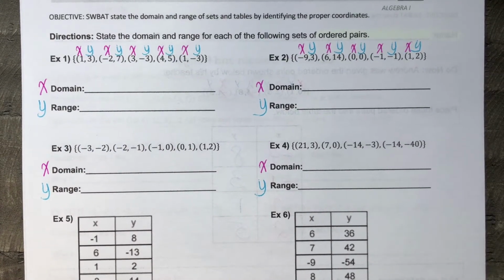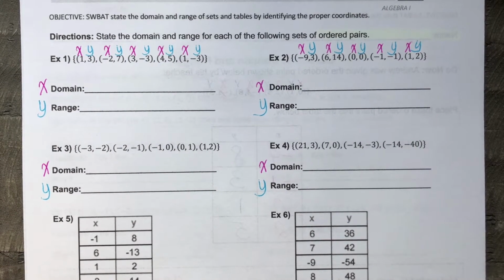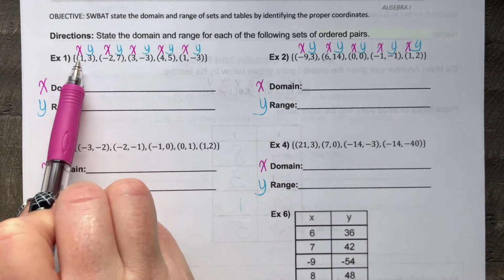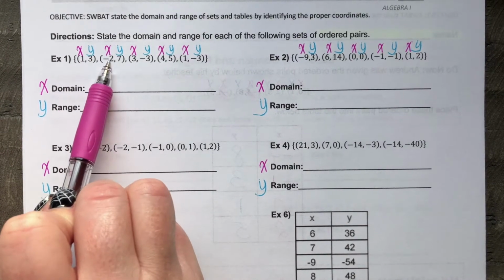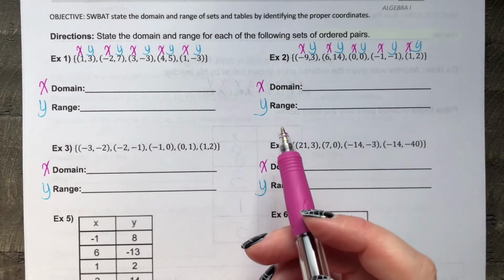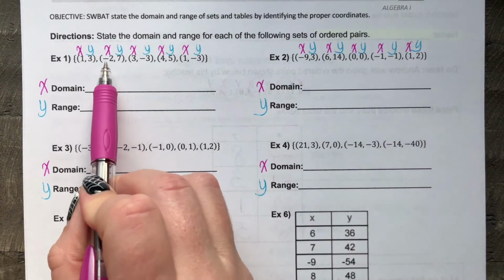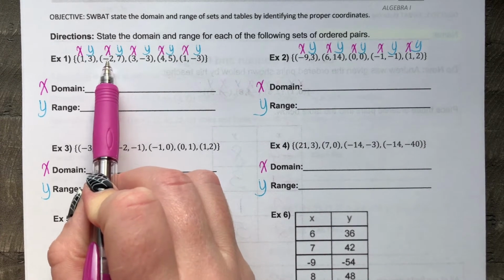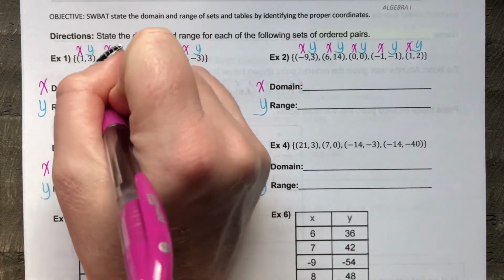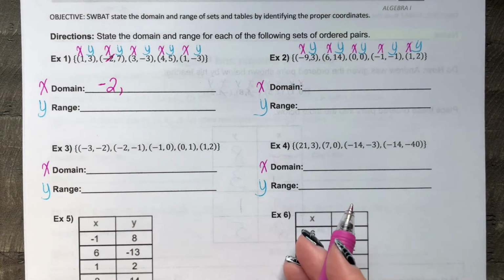And now I'm going to go back and actually fill in the domain and the range. So if you remember from the first page, I don't just want to write 1, -2, 3. I don't want to just list my domain. I should really be practicing putting it in number order. So I'm going to check. It looks like -2 is my smallest x value because again, it's a negative. So I'm going to put -2 first and then I'll just get bigger from there.